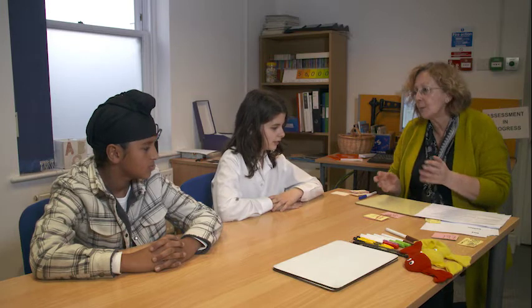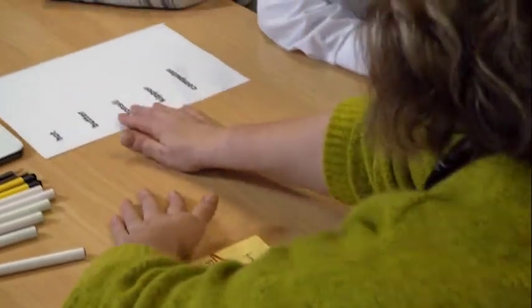Jude starts the session by making sure her learners understand what syllables are. We're going to just find out if you know what a syllable is. Do you know what a syllable is? Is it when you break up a word like butter, butter? Yeah, so you split it into syllables. She refers to them as beats, and the learners clap the beats of the words she's chosen.